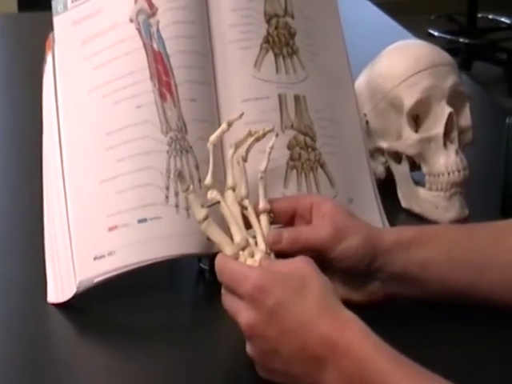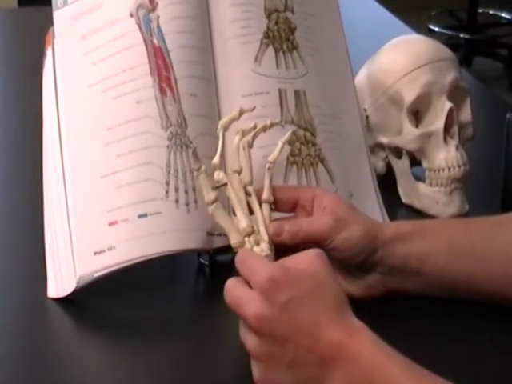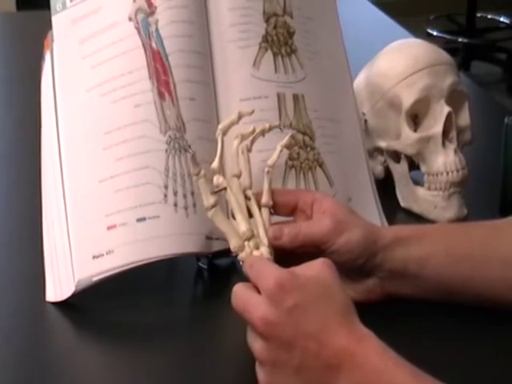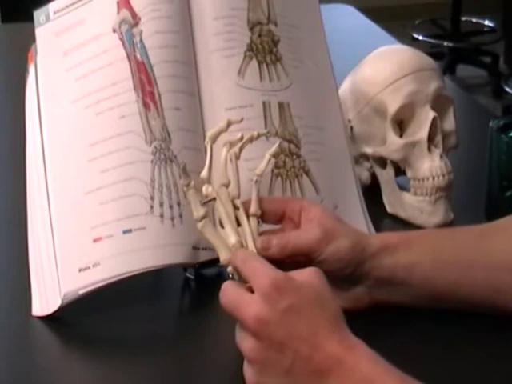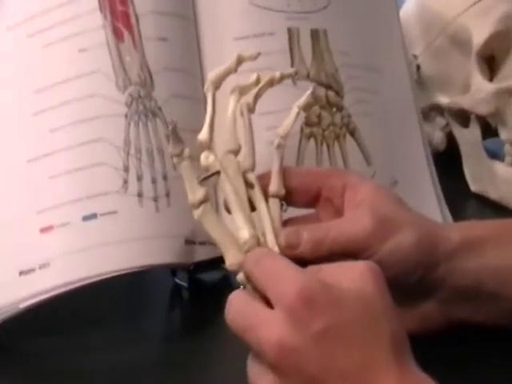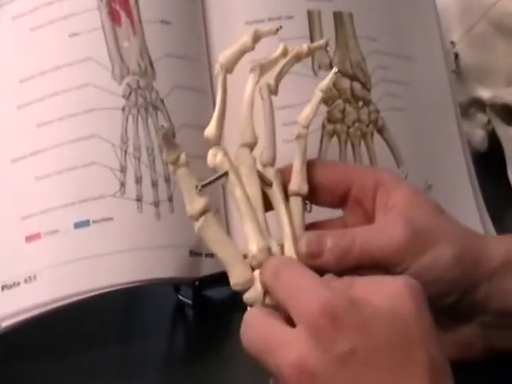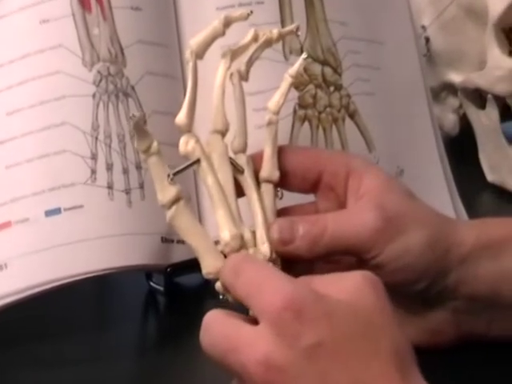Now let's talk about each individual carpal bone. The first bone I want to mention is called the trapezium. The trapezium sits just underneath the base of the thumb, and it forms this little cusp. It almost looks like a saddle. This is actually called a saddle joint.